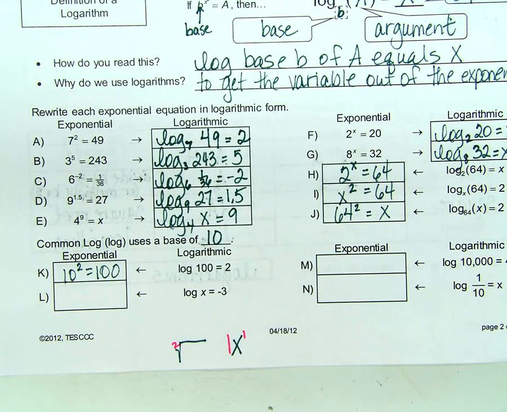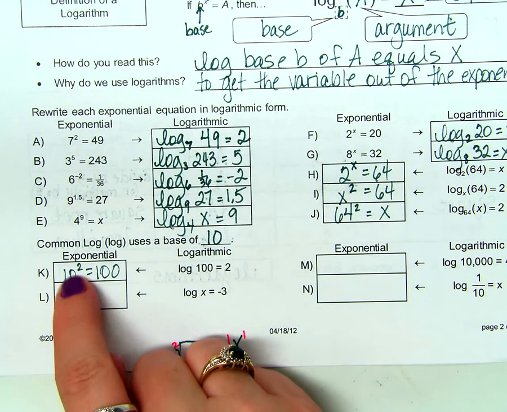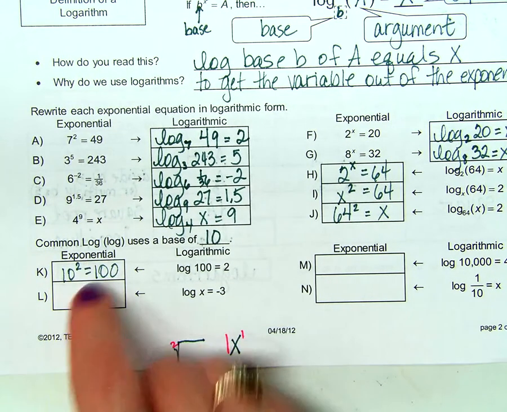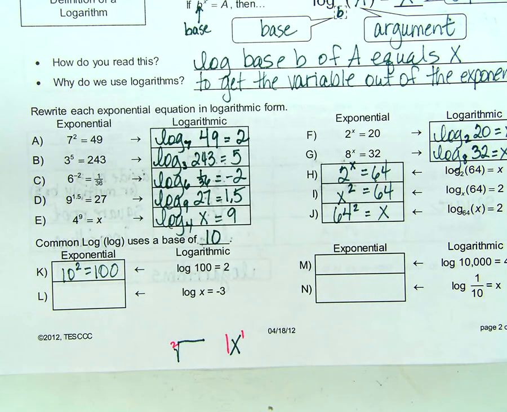Now, the good news about going from logarithmic to exponential when there's no variables, just like on this problem, is that it has to be right. Isn't 10 squared equal 100? Yeah. Can you think of any other combination of those three numbers that will give you a math sentence that's true?